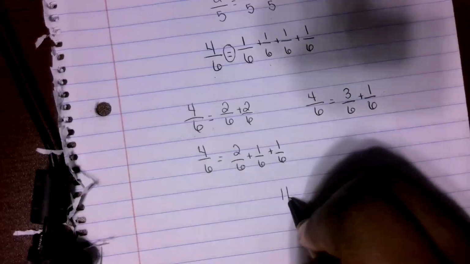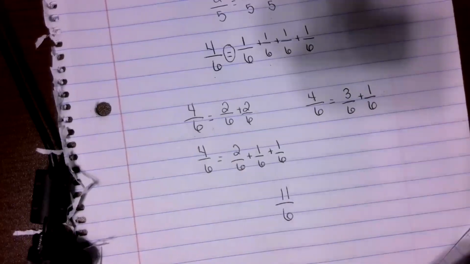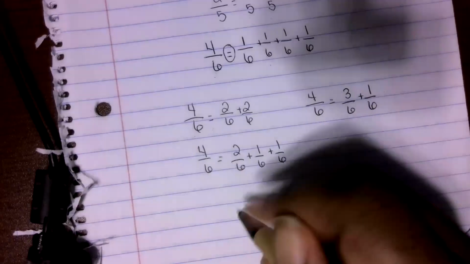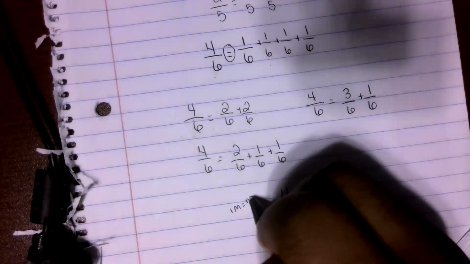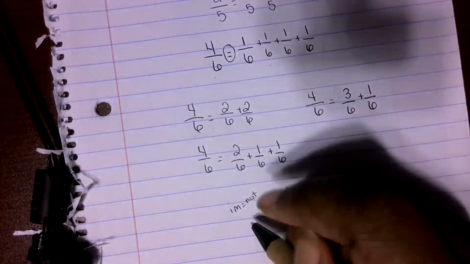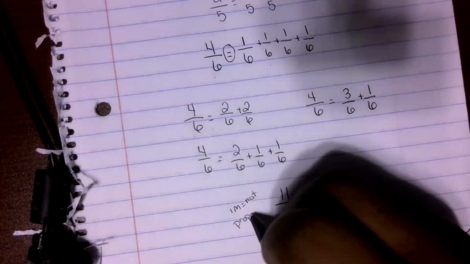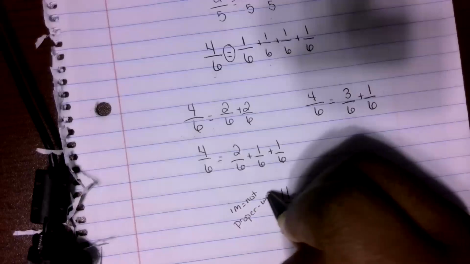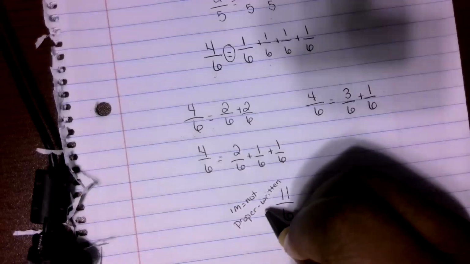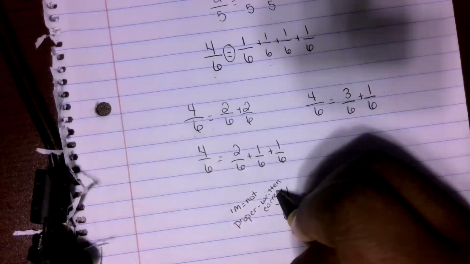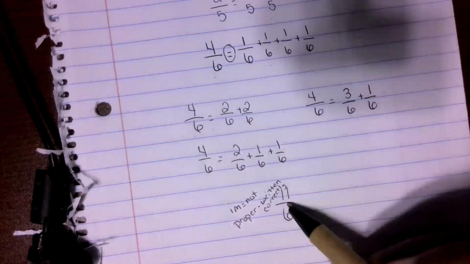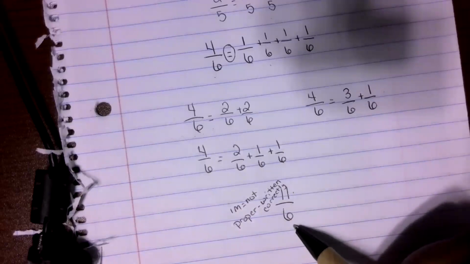So let's look at this fraction. This is called an improper fraction. IM means not, and proper means written correctly. So an improper fraction is not written correctly. And when I say correctly, your numerator should be greater than your denominator. But in this case, you see 11 is greater than 6. So that's telling me that I have more than one whole number in this fraction.